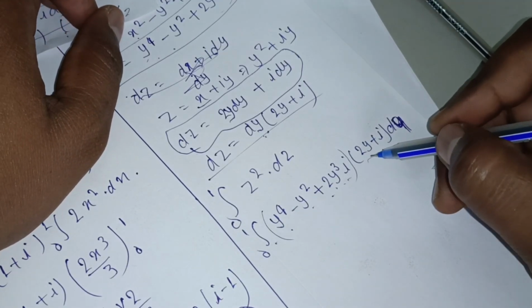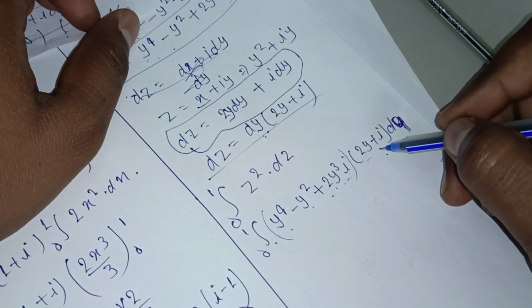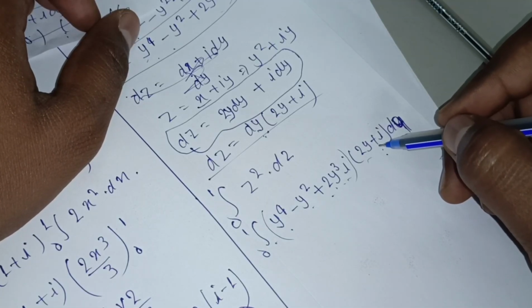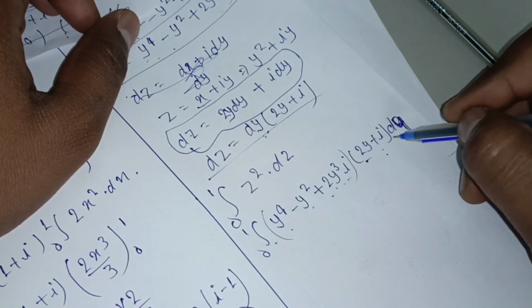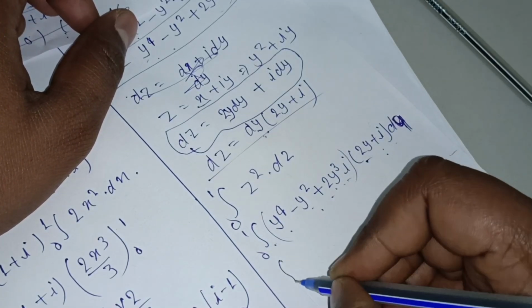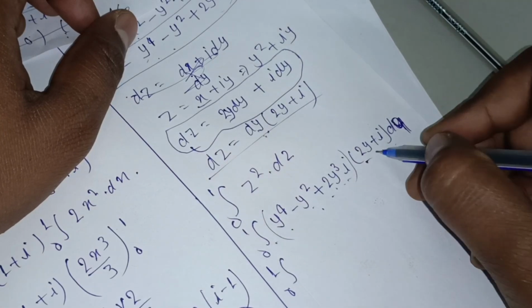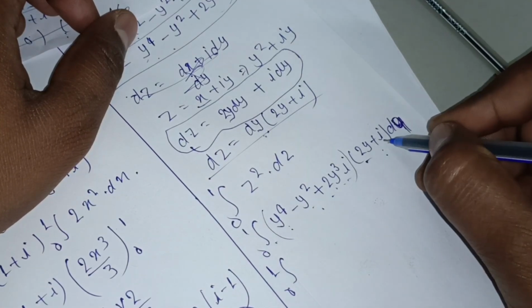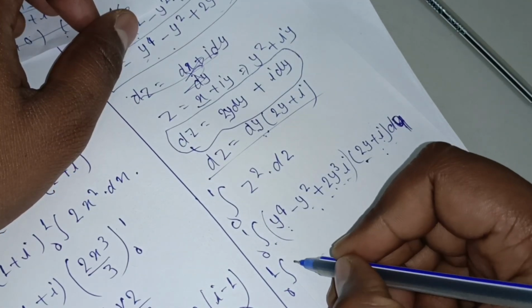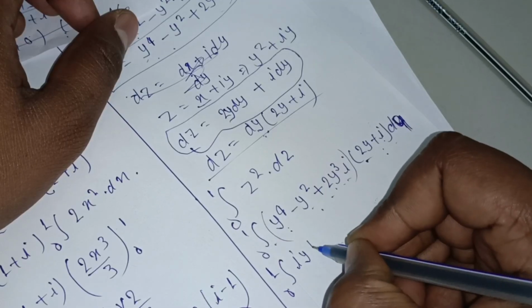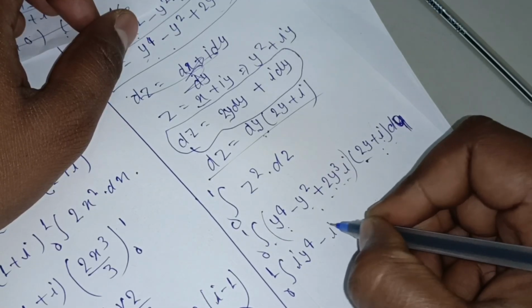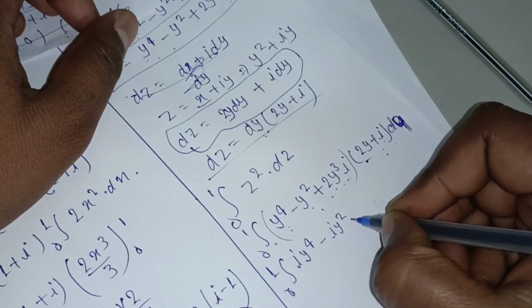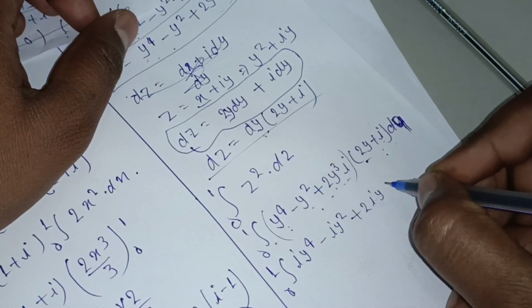Now if we are taking it common but y is not a constant, then what we will do, firstly we will multiply 2y plus iota from this one. So 0 to 1, 2, so we are multiplying by iota firstly, so iota y to the power 4 minus iota y square plus 2 iota y cube.